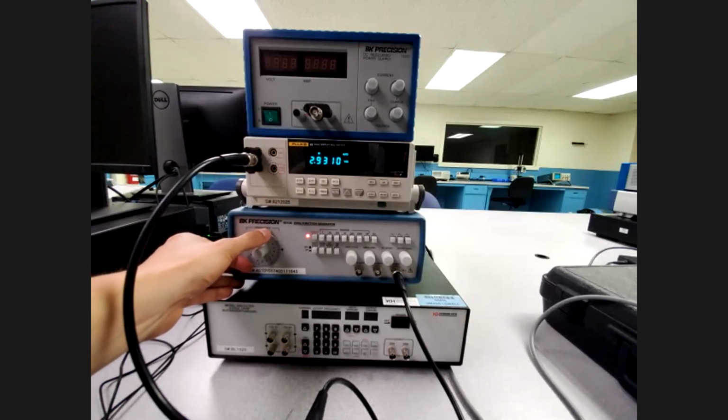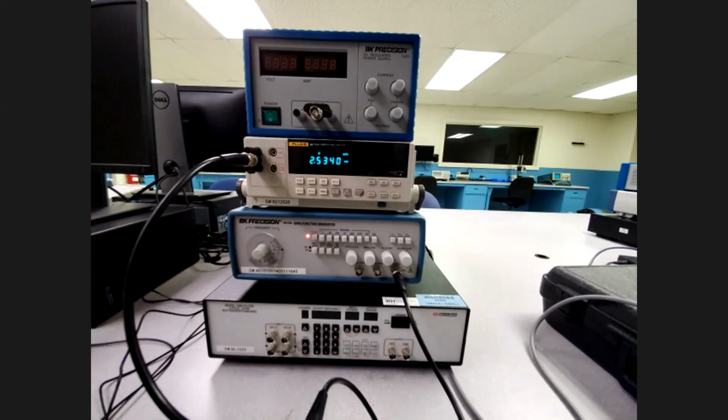So if you take a look at the oscilloscope, you're gonna see more cycles even. As we increase the frequency, we are seeing more cycles. The frequency is telling you how many times a cycle repeats itself in 1 second. I'm gonna say that again.